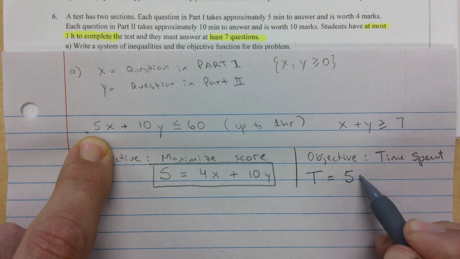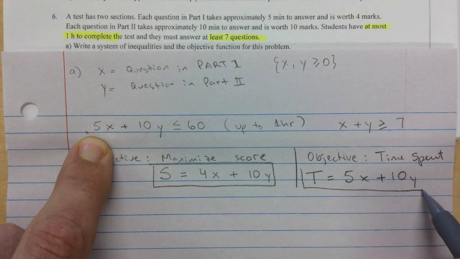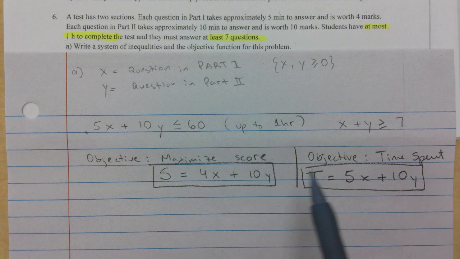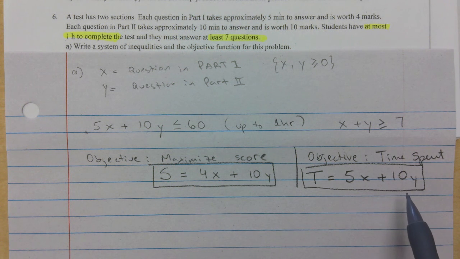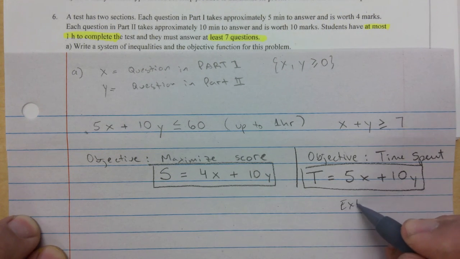So it would be 5x plus 10y, okay? In this case, this question wasn't very specific as to what the objective function was supposed to do. But for score, it would look like this. For time spent, it would look like that, okay? So there it is. Just put this as an aside. This is an extension.